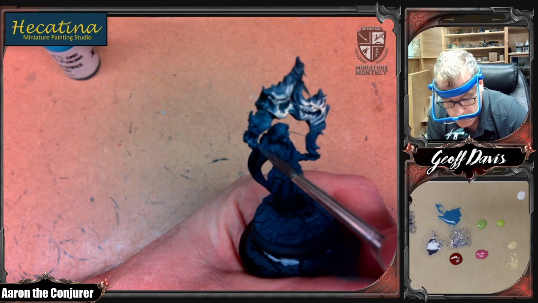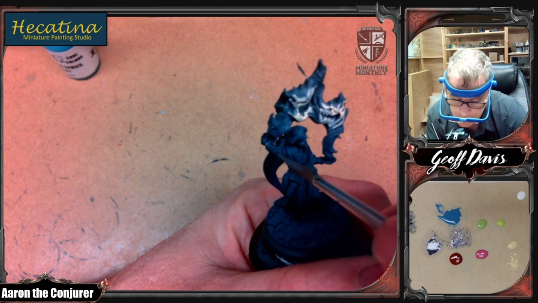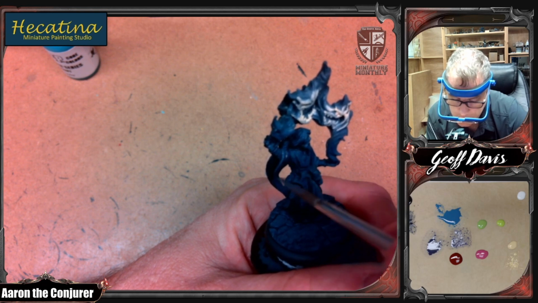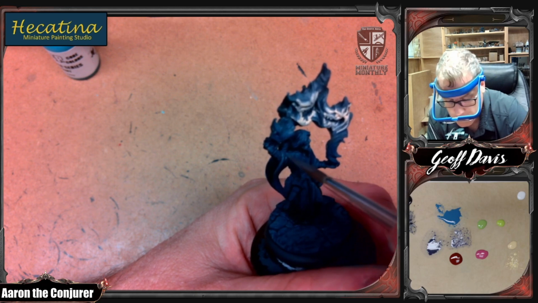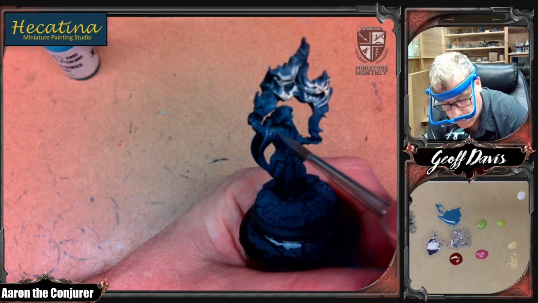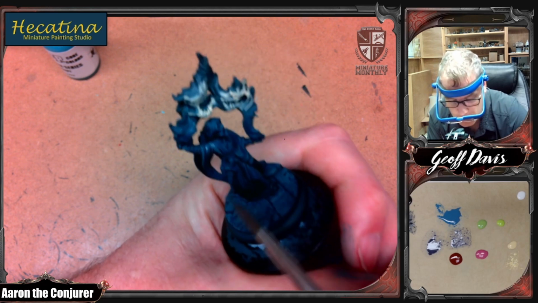He's got this little bracer, so I'll pick out the three separate sections of the bracer, the upper part of his sleeve, the upper part of these folds, and then further down on that sleeve. Okay, there's an area in there where the light will catch.